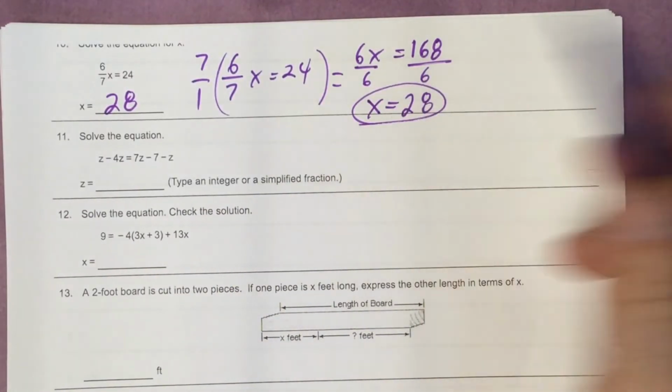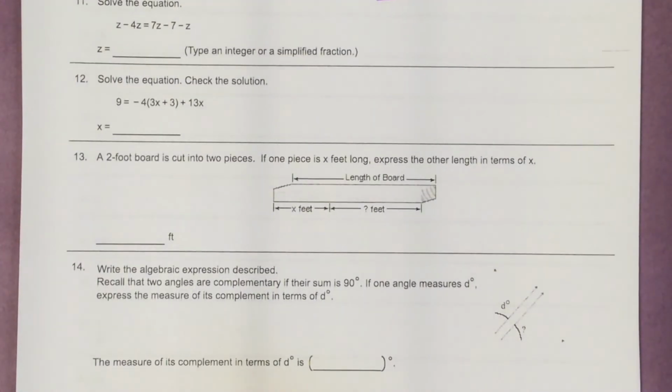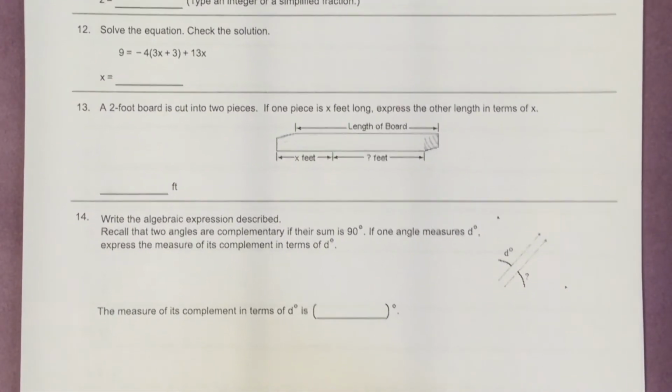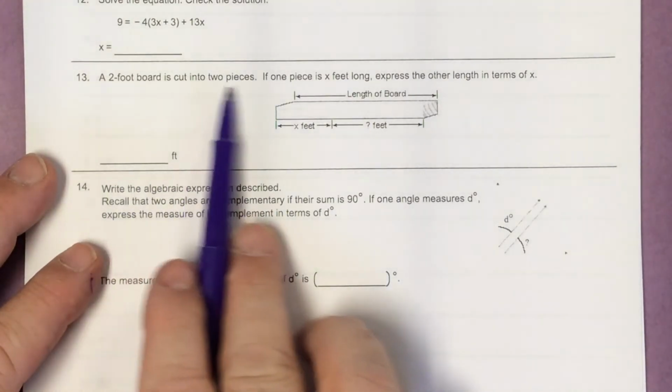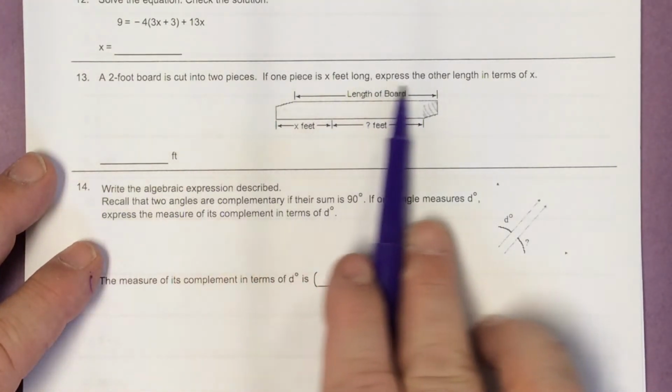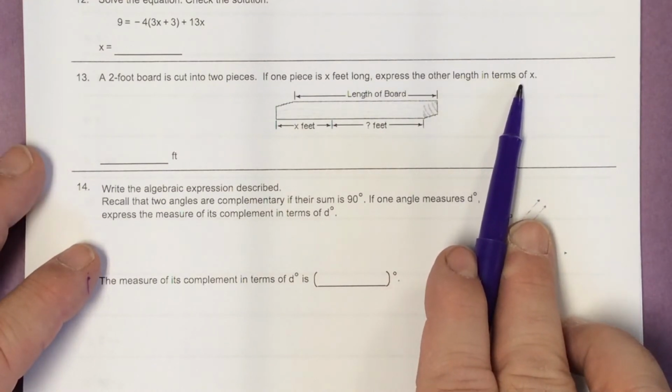But what's the first helpful step? Getting rid of the fractions in the problem. We're going to just take a look now and get away from getting rid of the fractions at the moment, but we'll pick that up in section 2.3 most likely. We're going to take a look at the last two problems that are included in your homework to give you some assistance with this. A 2-foot board is cut into 2 pieces. If one piece is x long, express the other length in terms of x.